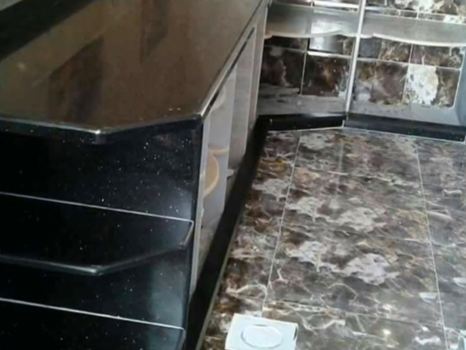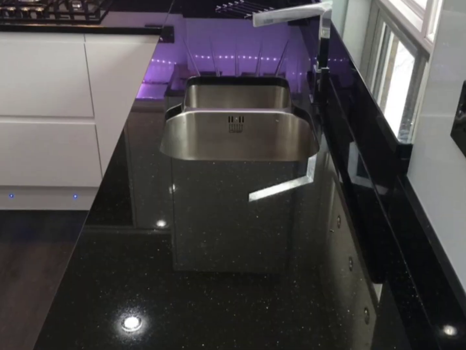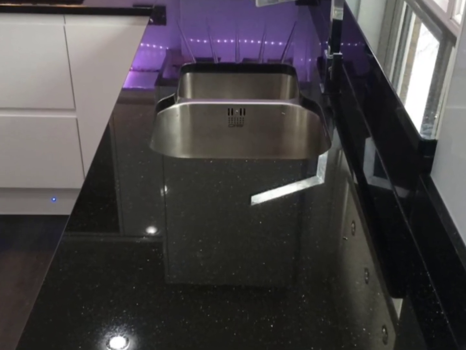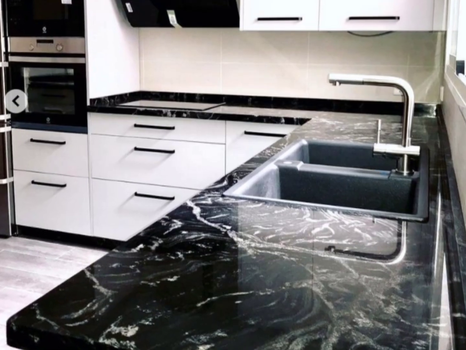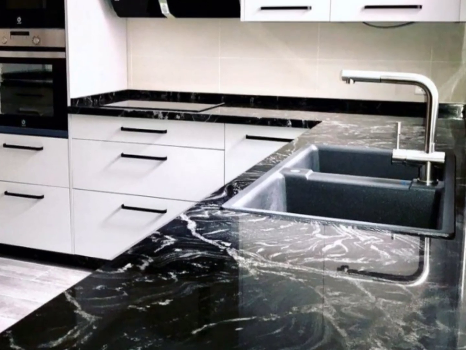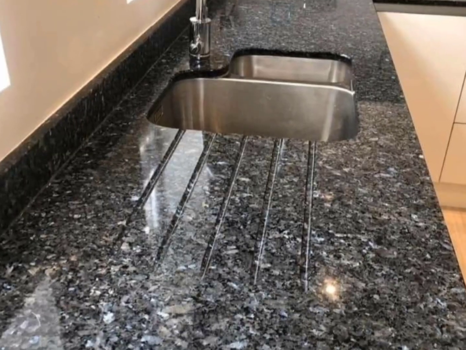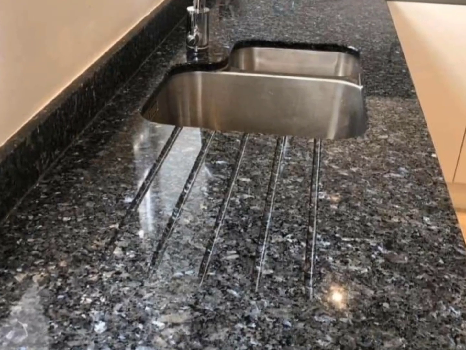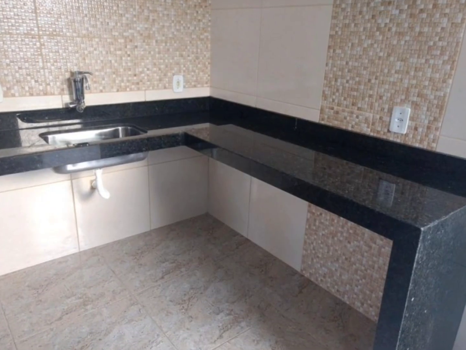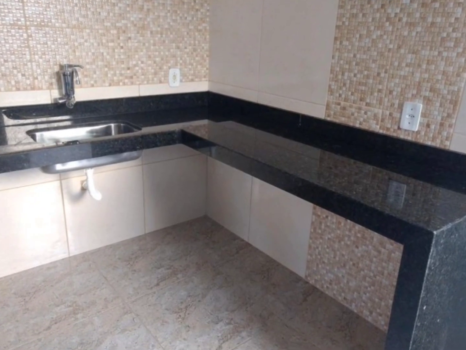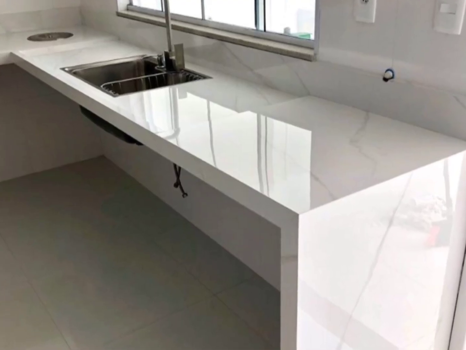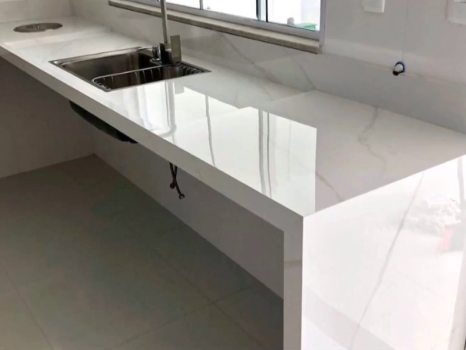Here we consider the adhesive quantity as one bag, and the price of one bag of adhesive is 500 rupees. Another material required is araldite to fix the countertop, so it can fix very hard, and the price of araldite is 500 rupees. So the total materials cost is 5000 rupees for the granite countertops, 500 rupees for the adhesive and 500 rupees for the araldite. So the total price for materials is 6000 rupees.